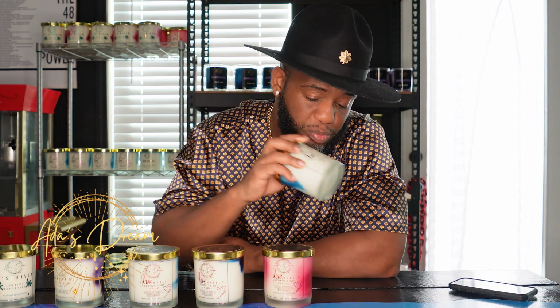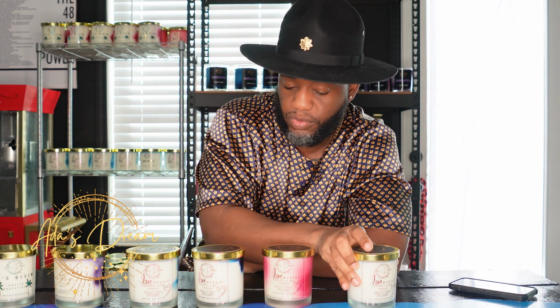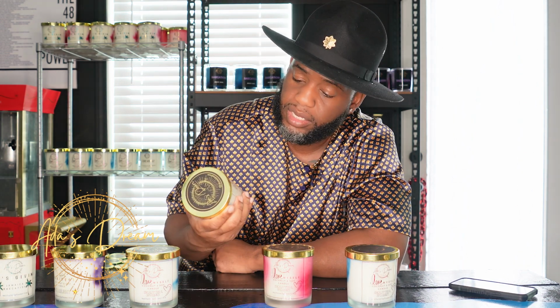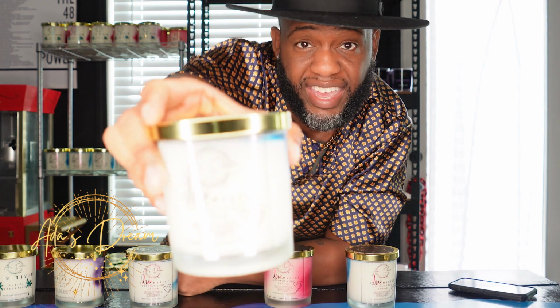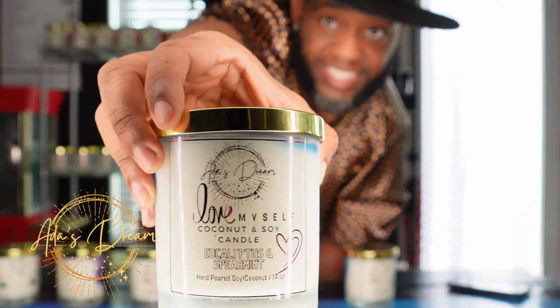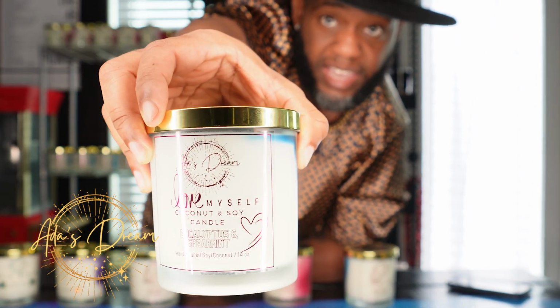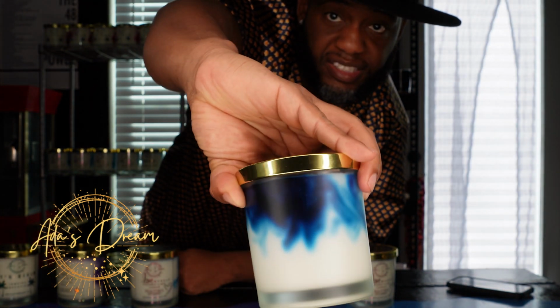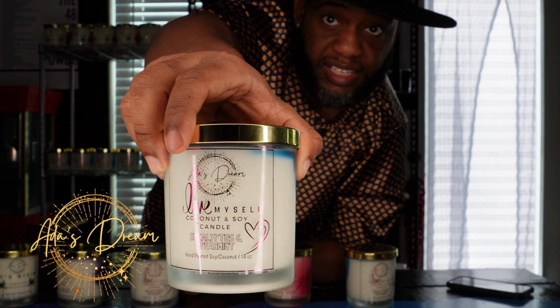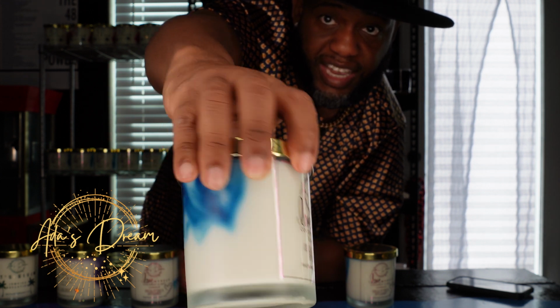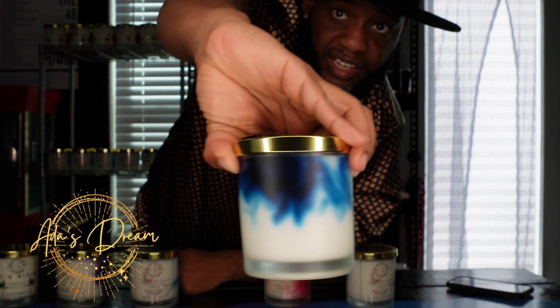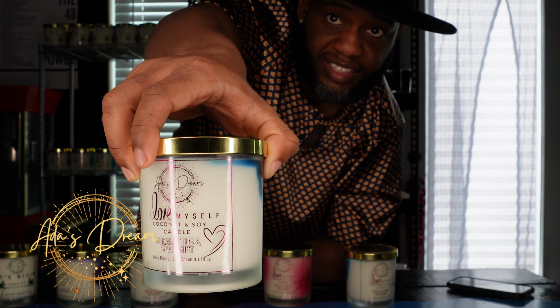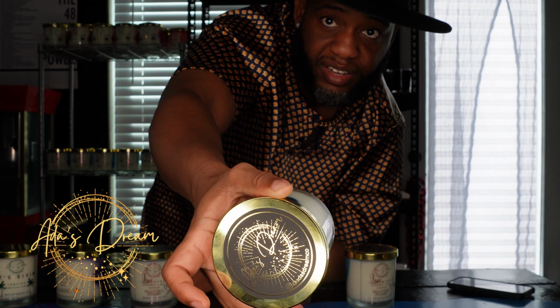This is my finished product candles. And what we have right here, I'll show you one of my favorites. This is the I Love Myself candle. As you can see up close, it has the pink gold foil label. No frosting. If you heat up your glass, it will prevent frosting, just like I told you guys. No frosting, with the gold foil label on top.